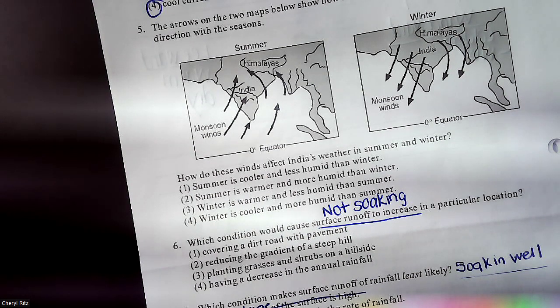Sienna, which one do you get wrong that we haven't already gone over? Both?